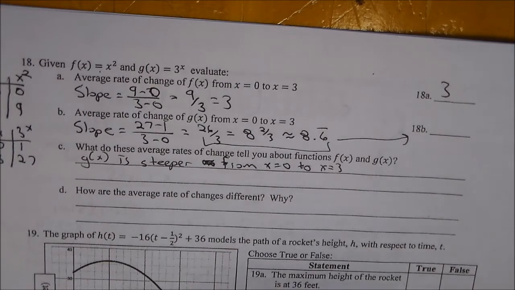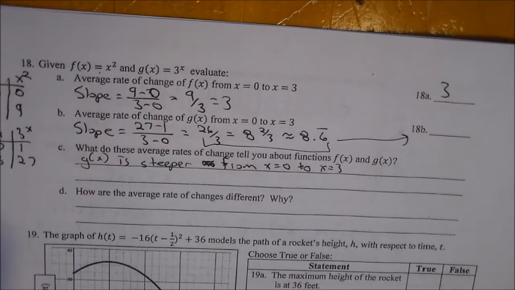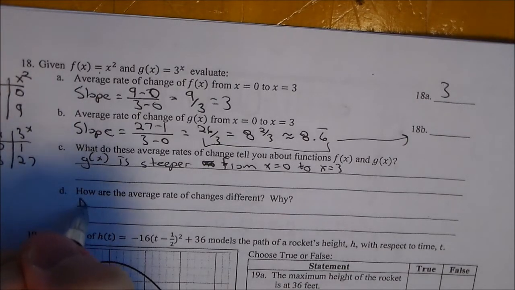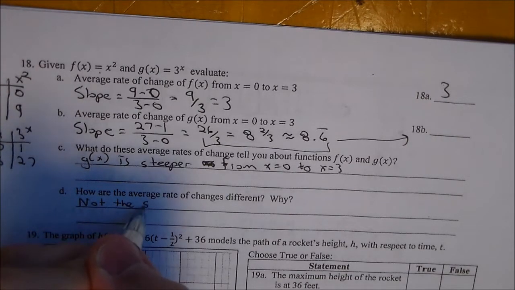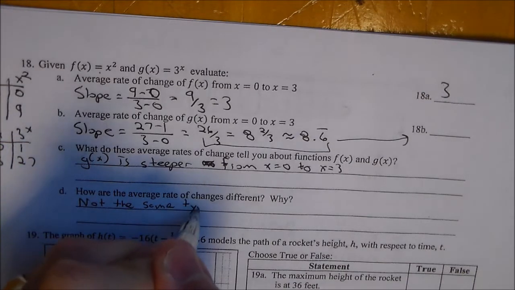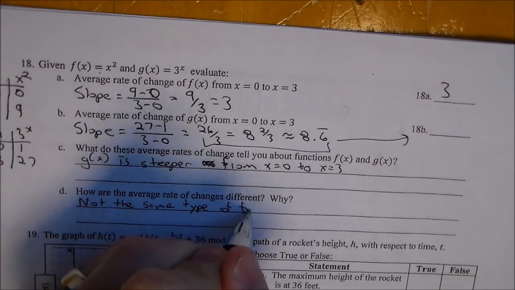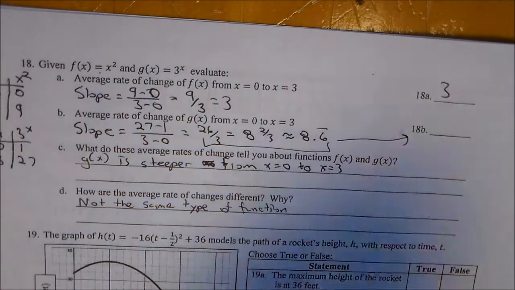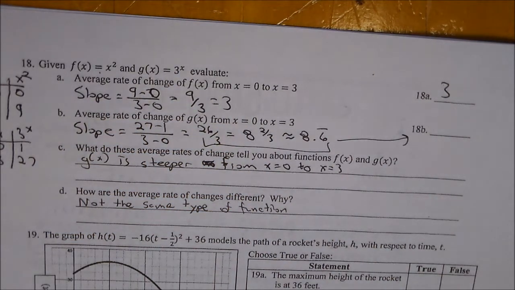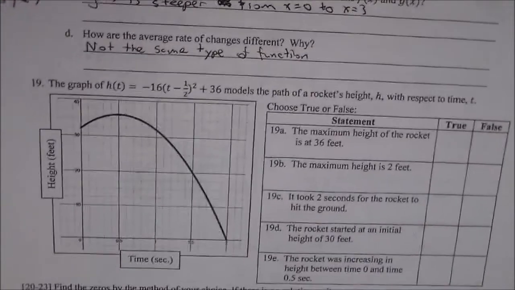Now, how are the average rates of change different? Well, one's one value, the other's a different one. Why? Well, they're not the same type of function. So x squared, which is a quadratic, and 3 to the x, which is an exponential, they're not the same type of function, so their rates of change will be different. Hopefully that answers it for you.